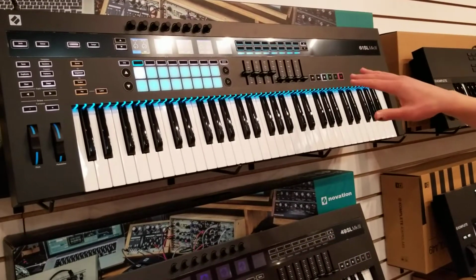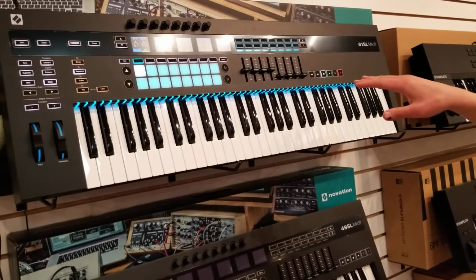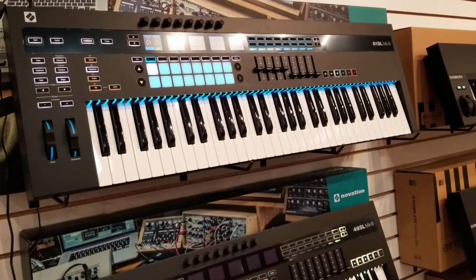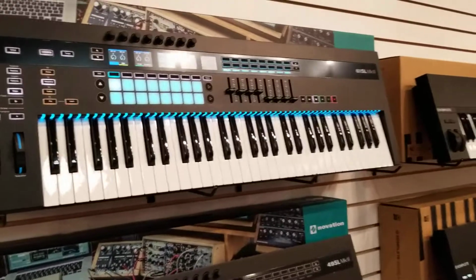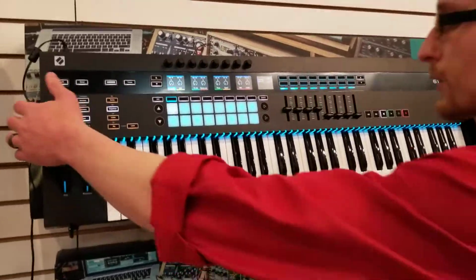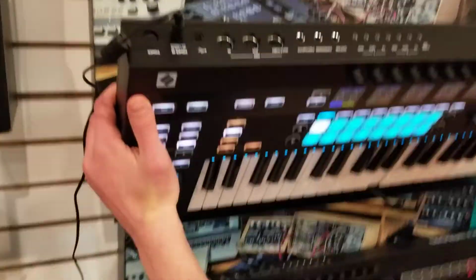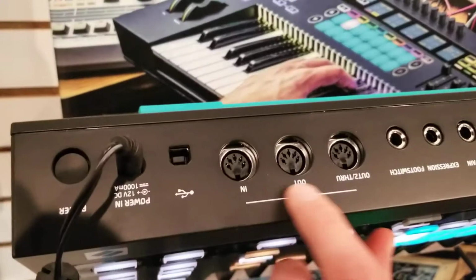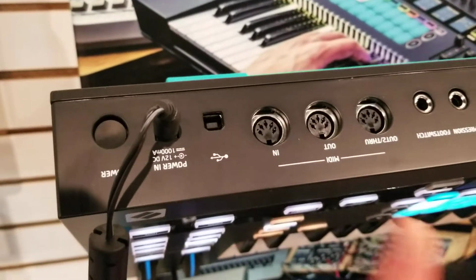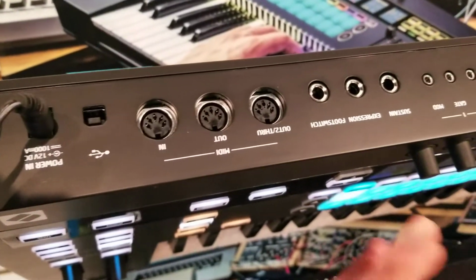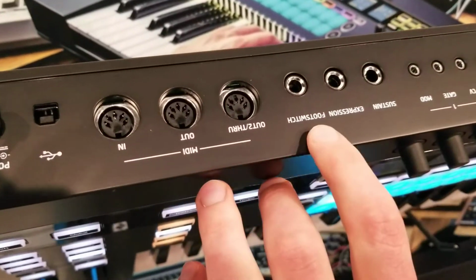61 SL. And what's super cool about this is it's designed to do a bunch of great stuff with your software, but also with hardware. So on top, you have a bunch of controls here. So you've got some 5-pin MIDI, so you can actually plug into older keyboards, and you can plug in some different pedals.